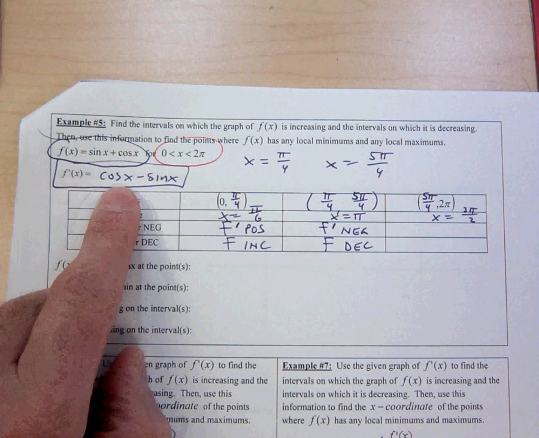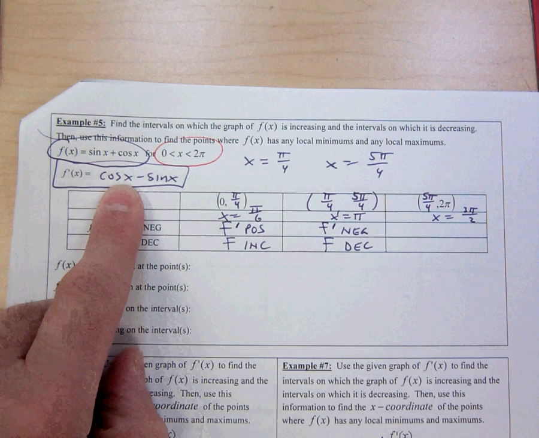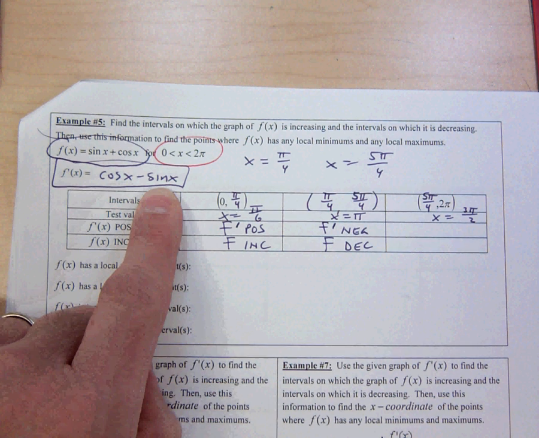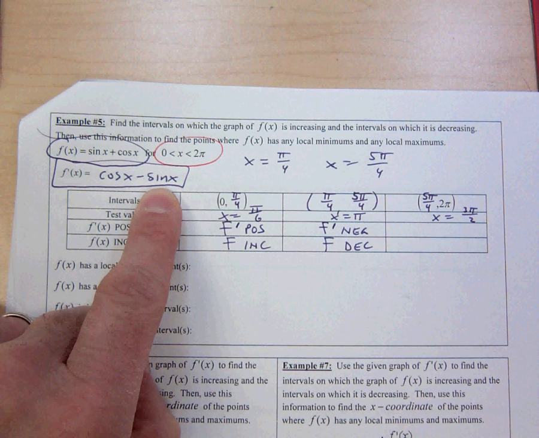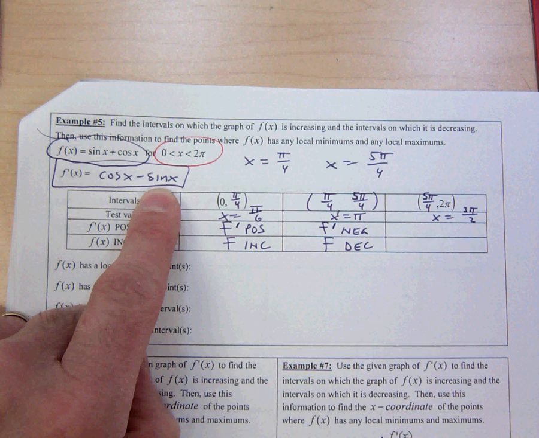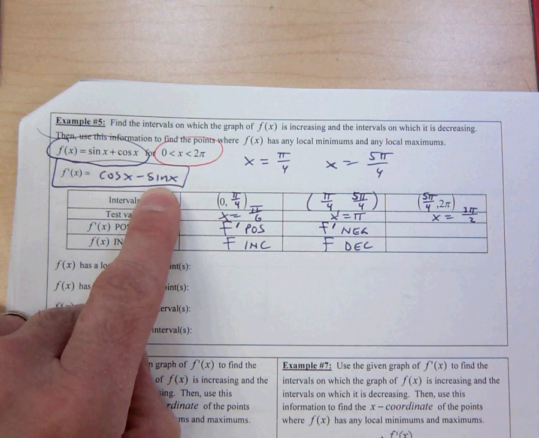Okay, put a 3 pi over 2 there. Again, you could do it in your head. What's the cosine of 3 pi over 2? 0. Minus, what's the sine of 3 pi over 2? Negative 1. 0 minus negative 1 turns into 0 plus 1, which is definitely positive.